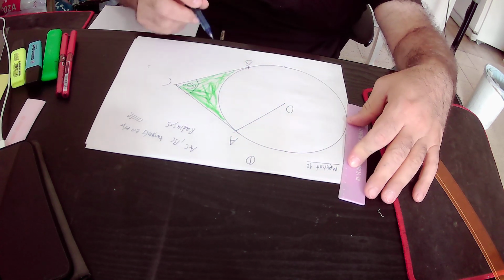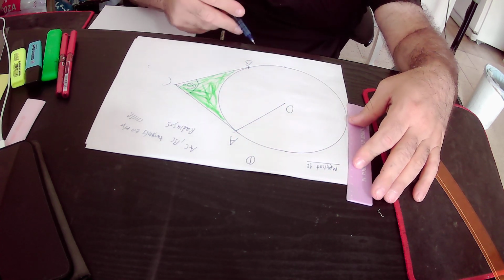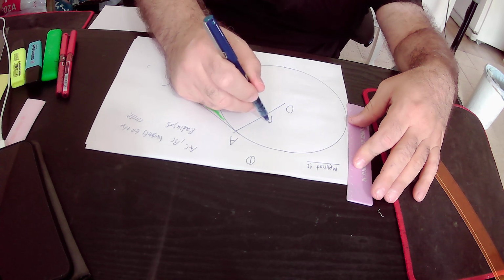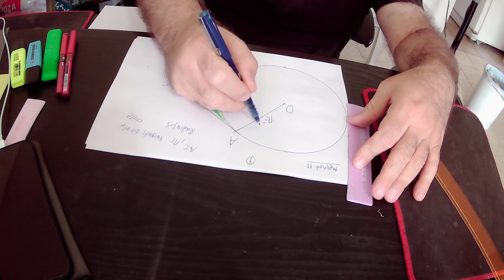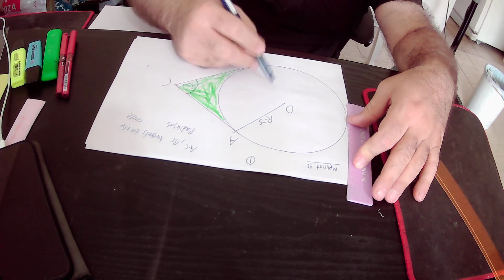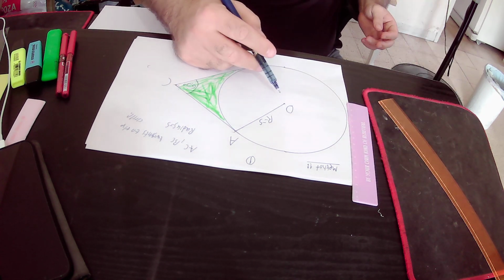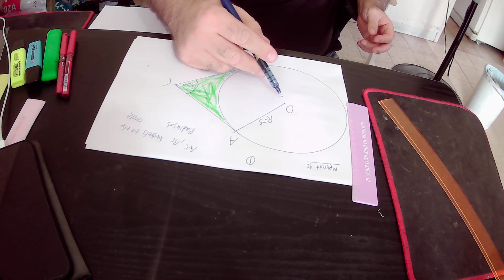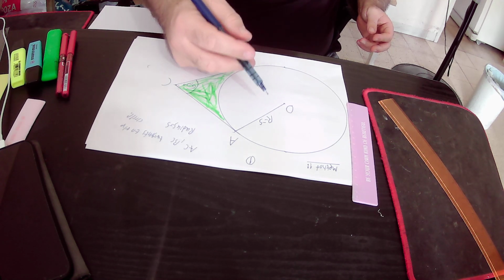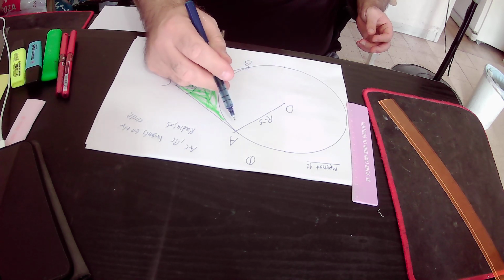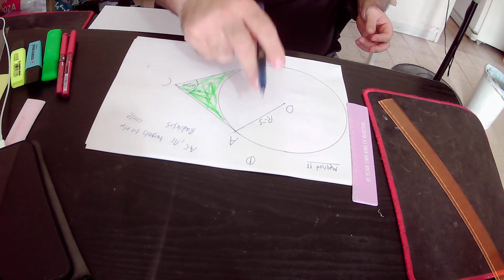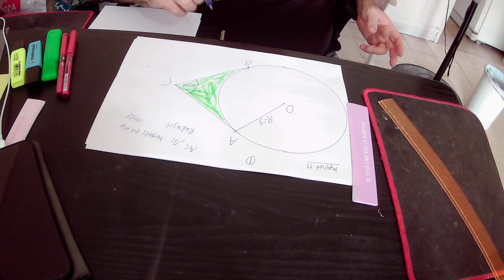Actually, AO is the radius of the circle that equals 5 units, because line segment AO starts from the center of the circle and ends at point A, a point on the circle itself. Therefore AO is the radius of this circle that equals 5 units, according to what is given in the question.